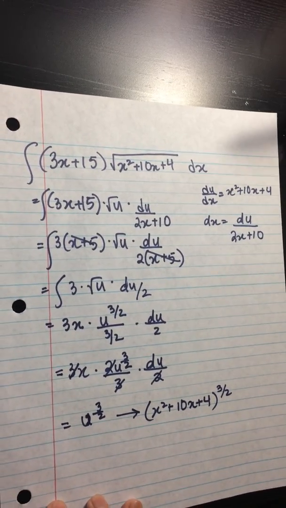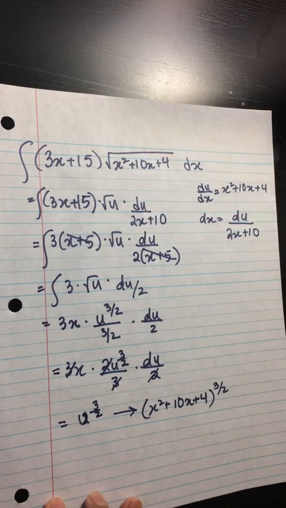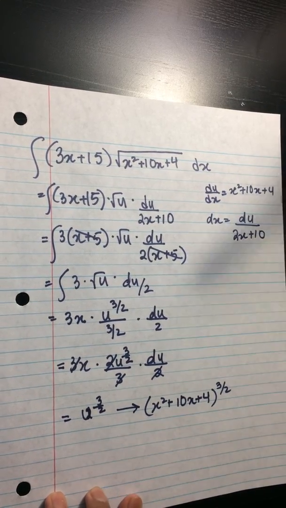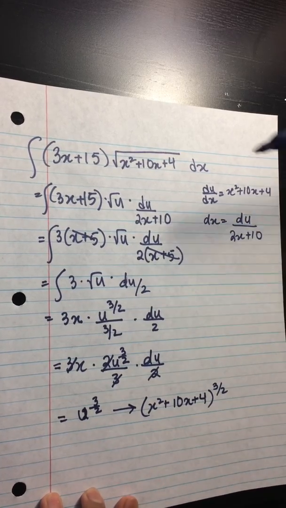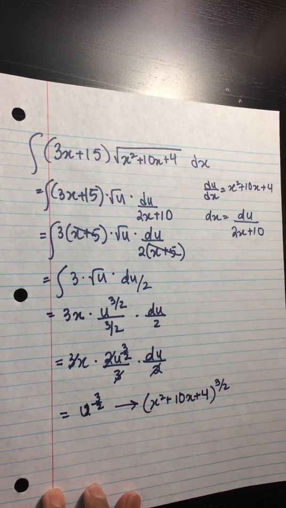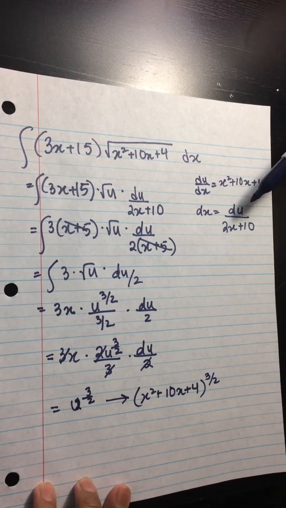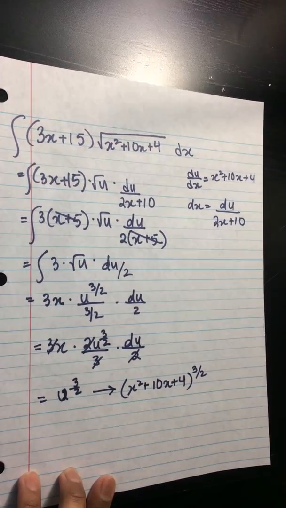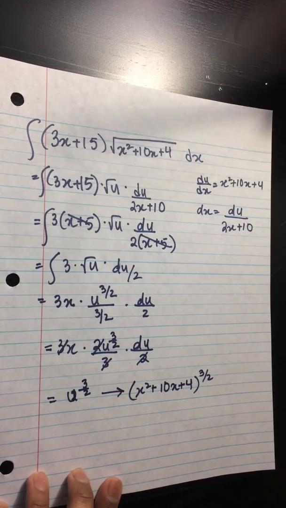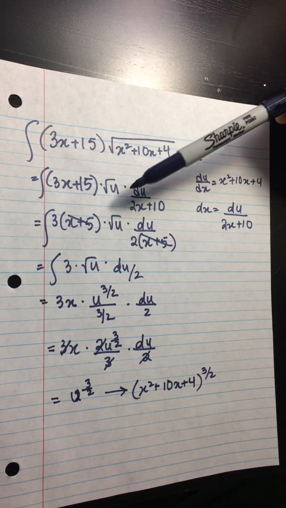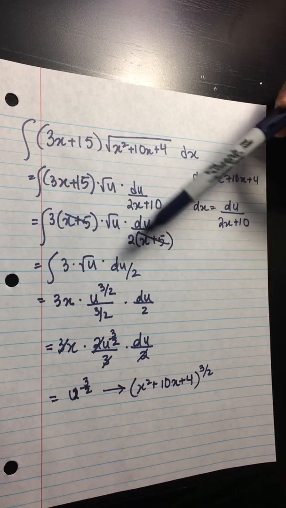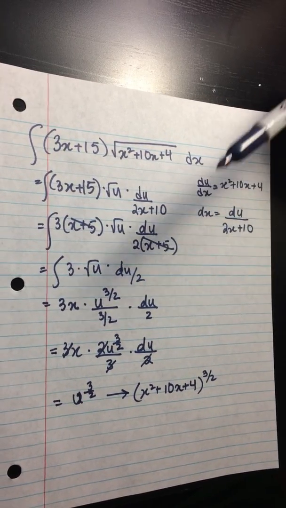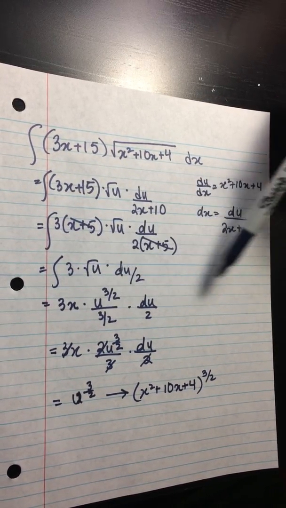And then for the last question, this actually looks really hard, but everything really cancels out in the end. So it's 3x plus 15 times square root of x squared plus 10x plus 4 dx. So the du is 2x plus 10 dx. So when I plug that in, it's 3x plus 15 times square root of u times du over 2x plus 10. When I simplify this, these two can cancel out, and so it's 3 times square root of u times du over 2.